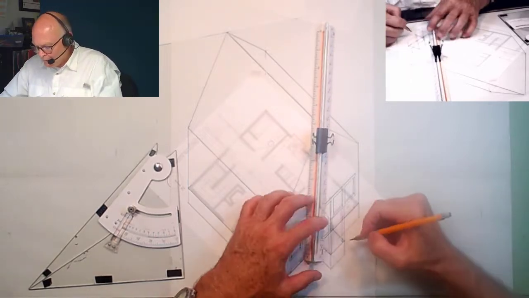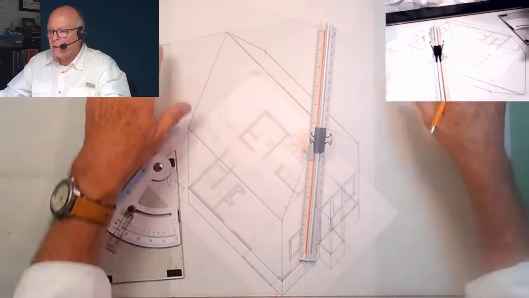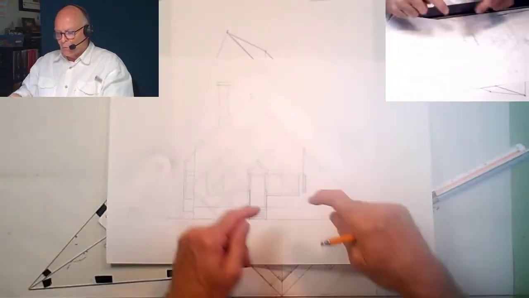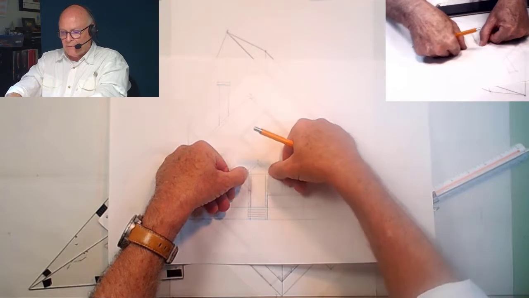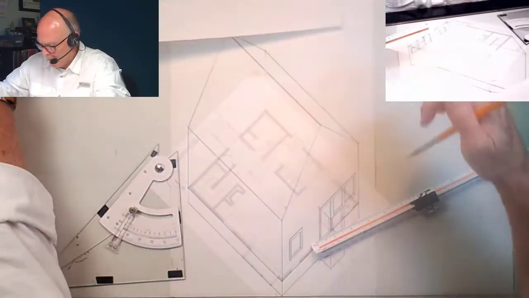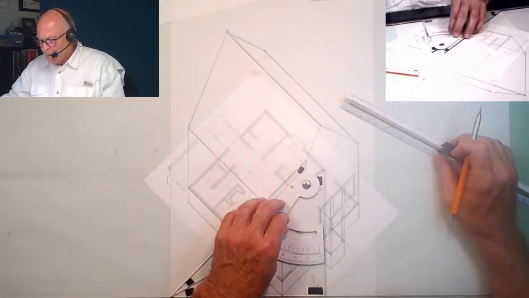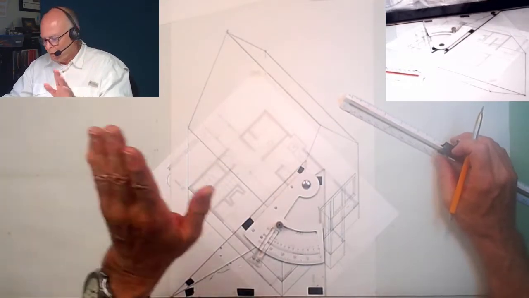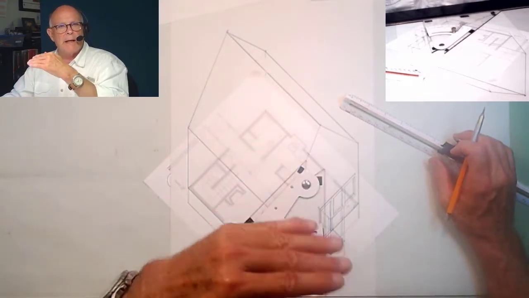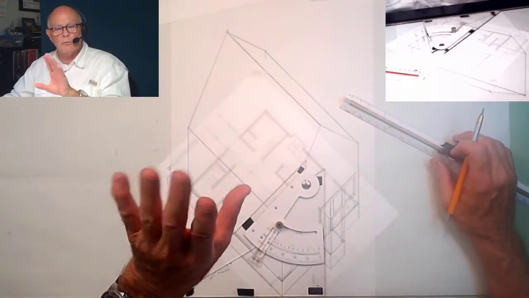As we look at the front elevation, we notice that this height and this height are the same. So by projecting at that 45-degree angle, we can find that. Now we have the tops of the posts, and they're marked. Now let's work with the roof.